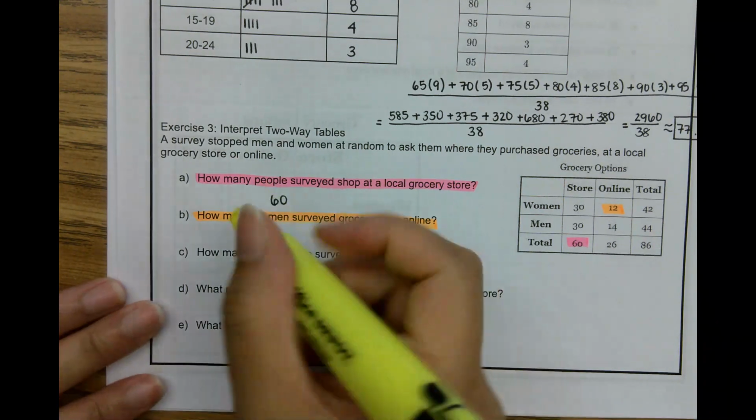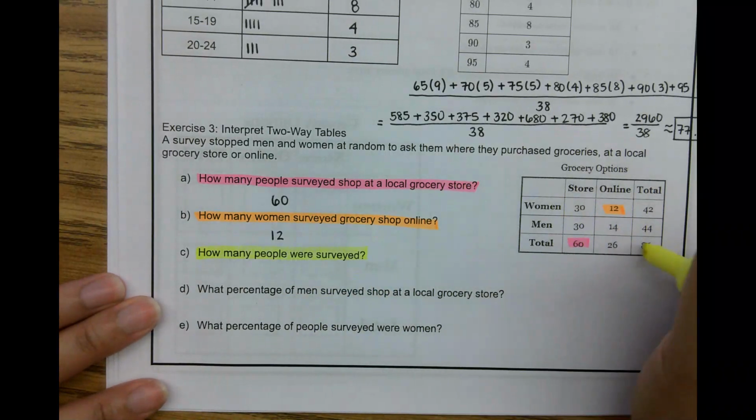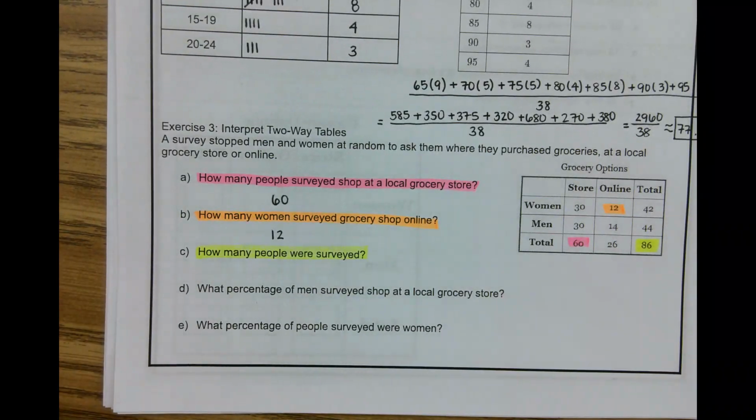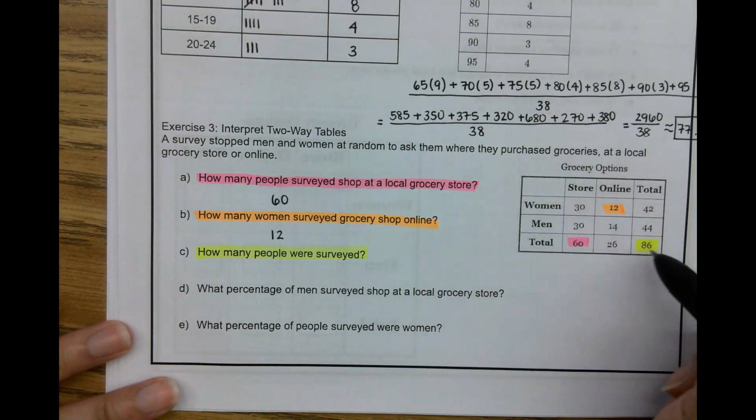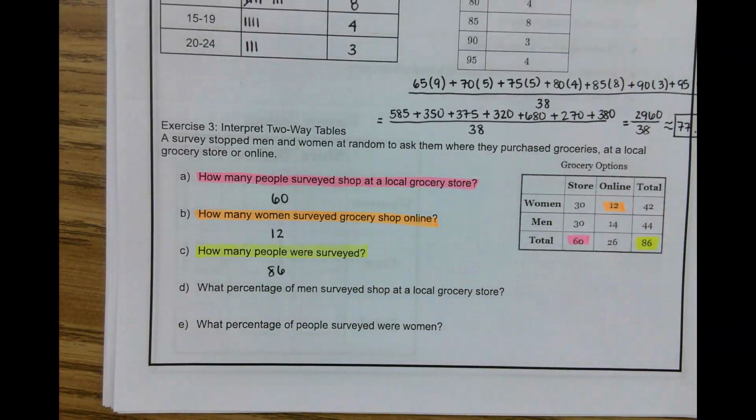Next question here is how many people were surveyed. So that's the total amount of people that we have. So the total amount of everyone altogether, that is 86. Okay.